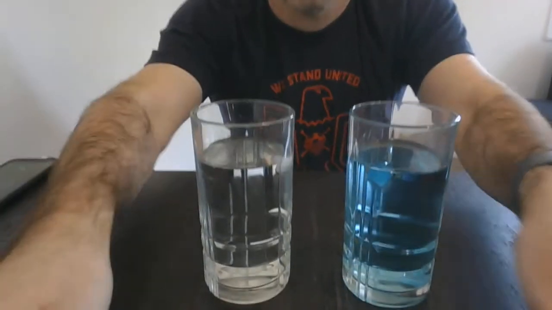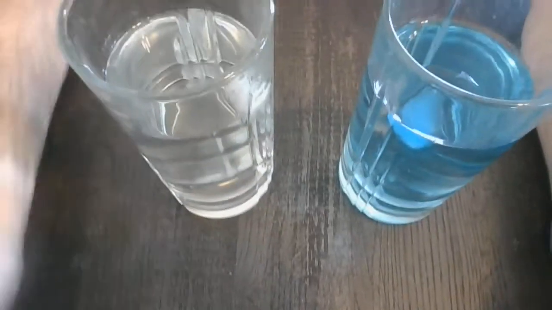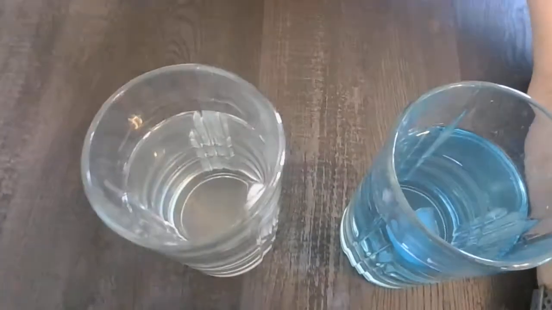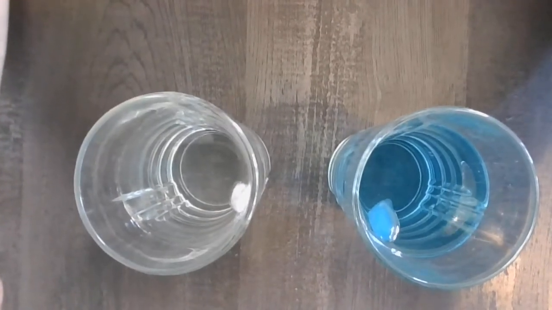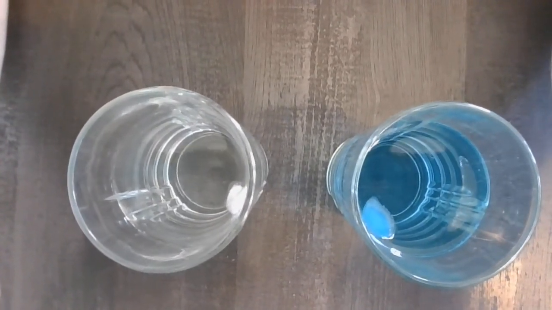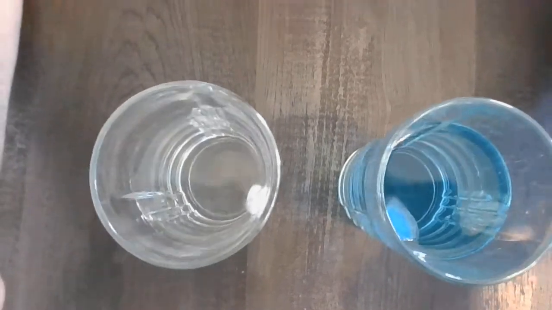All right, guys. I'm going to zoom in for a second because one of my glasses is almost gone. If you look at the top, the clear ice cube has just about disappeared, but it's still hanging on.